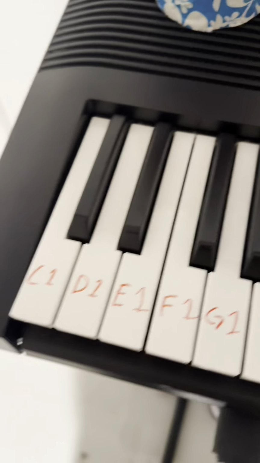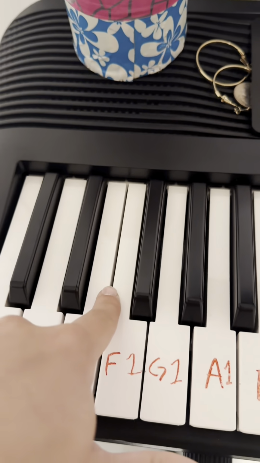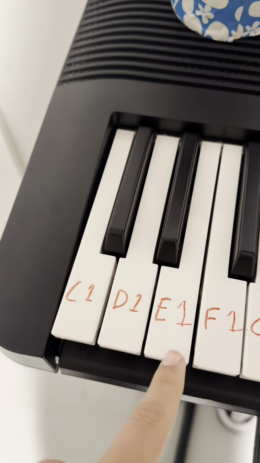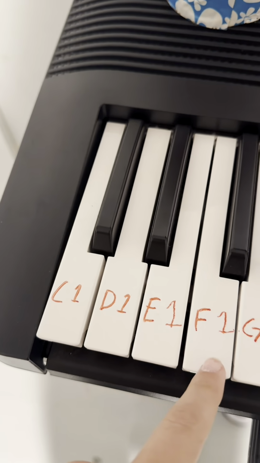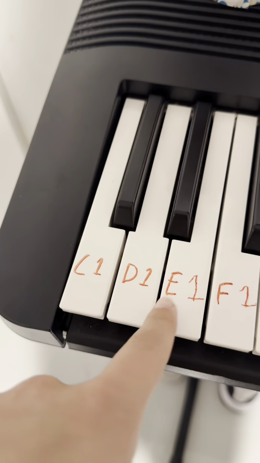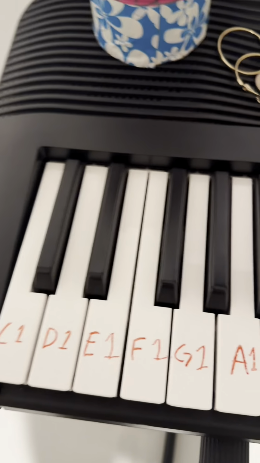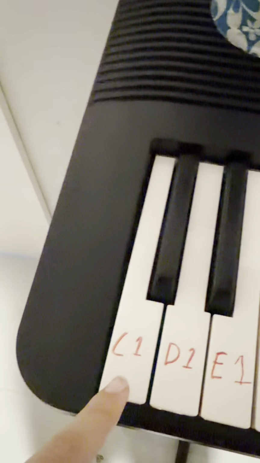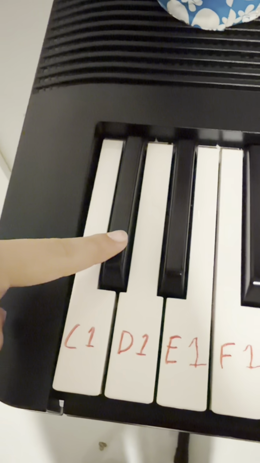So clearly, you probably could tell that this one doesn't have a black one in the middle, right? So there is no E sharp or F flat. F flat is E, and E sharp is F, since there is no black one in the middle. Does that make sense?